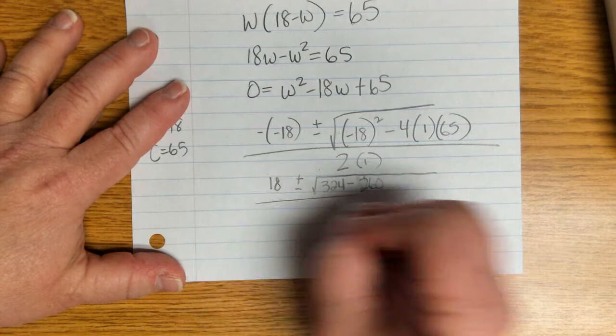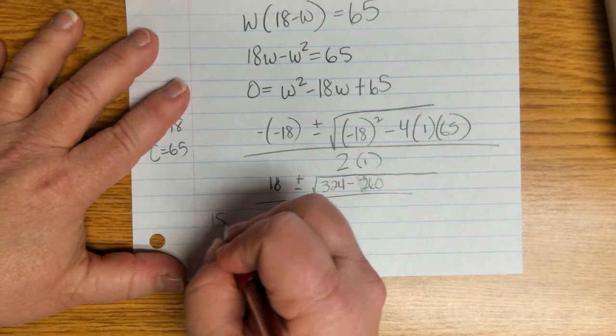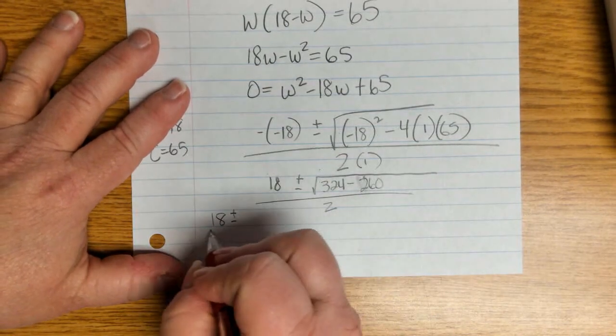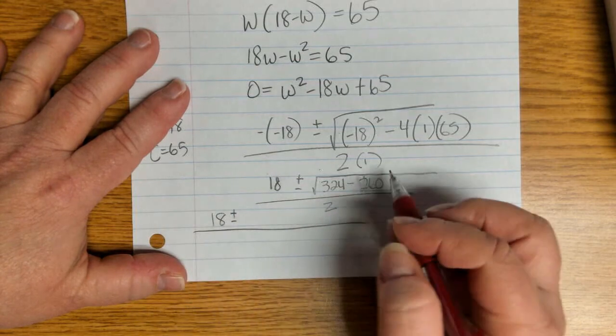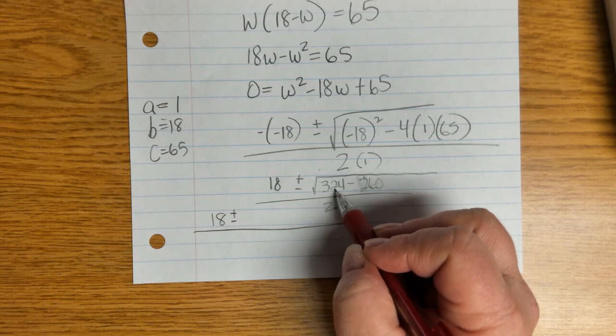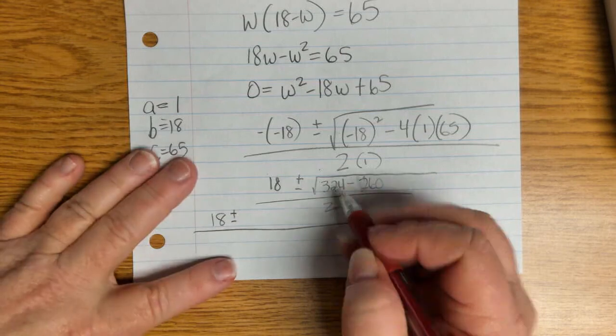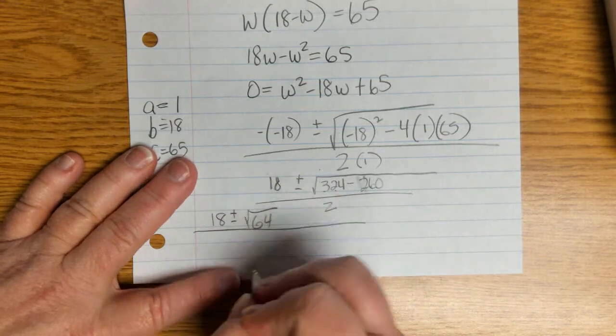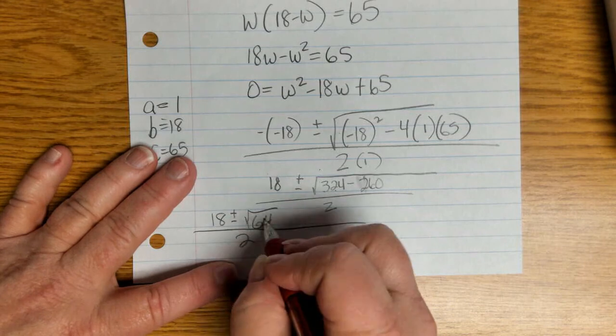So all over 2. So 18 plus or minus what do I get when I do 324 minus 260? I'm going to get 64. Yeah, that makes sense. The square root of 64 over 2. So then that's going to be 8, right?